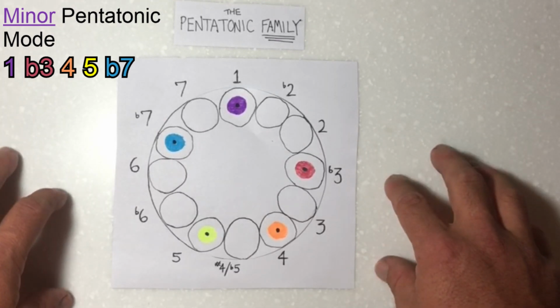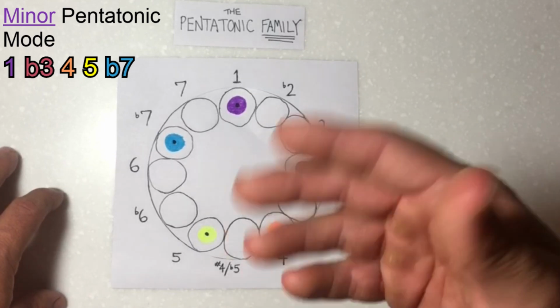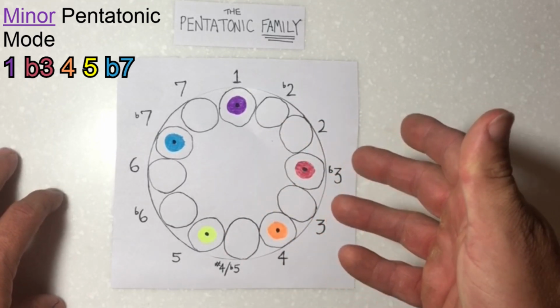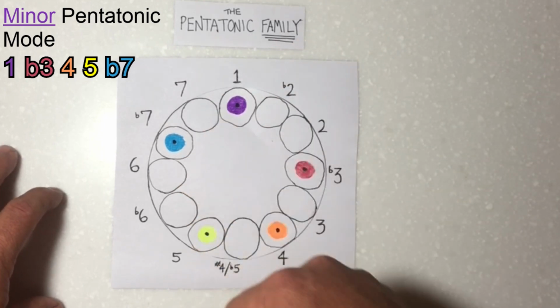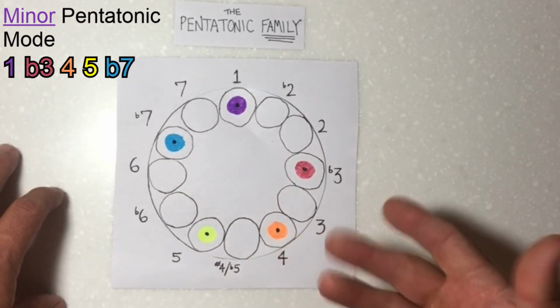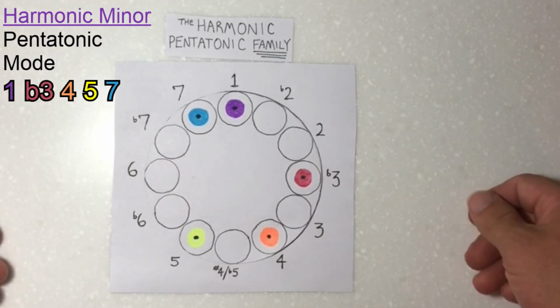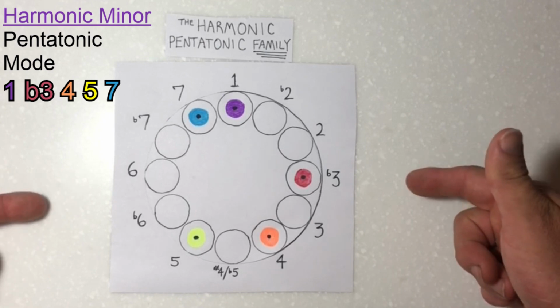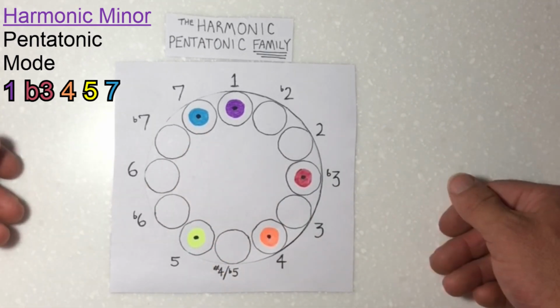So the one thing we know that makes the harmonic pentatonic family differ from just the regular minor scale family is that the flat 7 is actually a natural 7. Everything else stays the same. So in order to generate this, I will, there we are. The harmonic, we just moved that little one over there, and that is the harmonic pentatonic family.